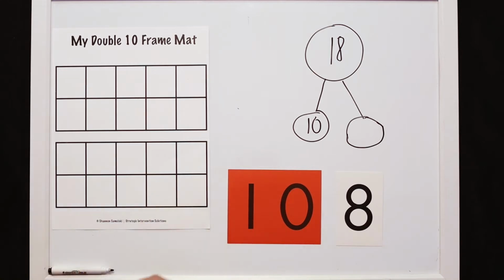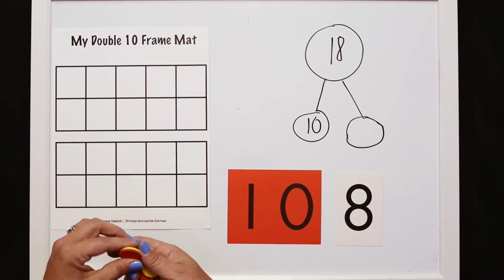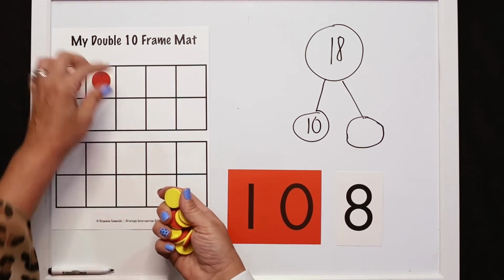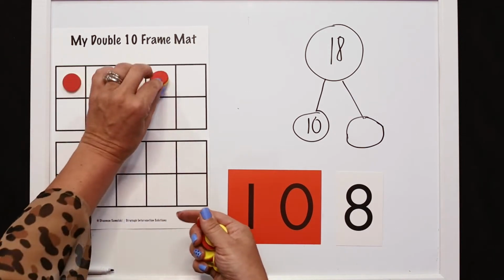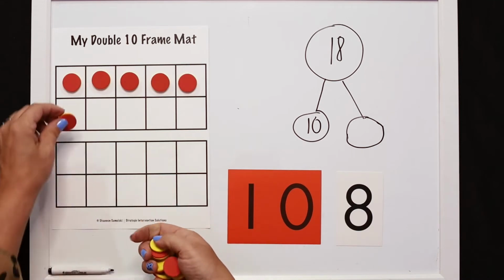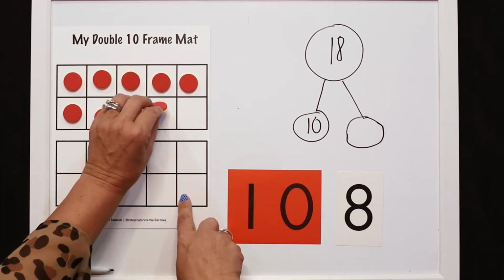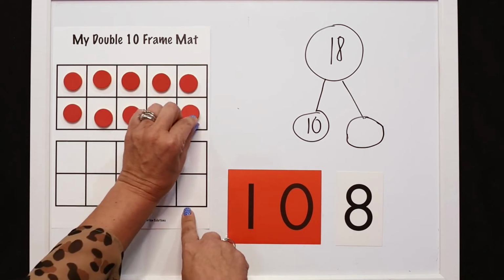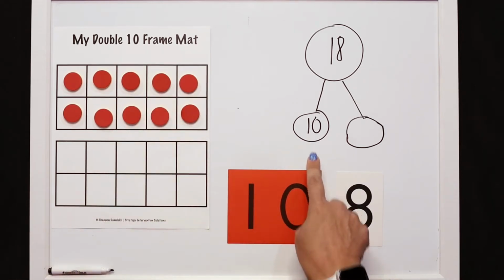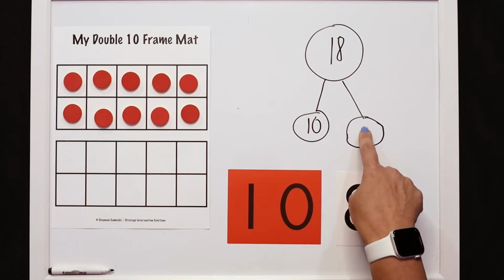We can also build that on our double 10 frame mat. Let's put the 10 on top, and that means we'll fill that whole 10 frame like this. There's 5, 6, 7, 8, 9, and 10. There's that part that we knew. Now, here's that part that was missing in the number bond. So let's put that 8 in the bottom of the double 10 frame.